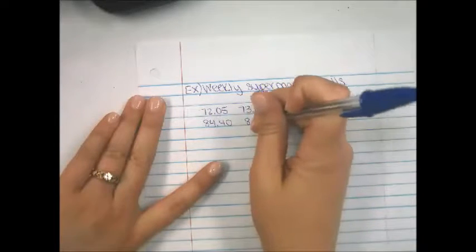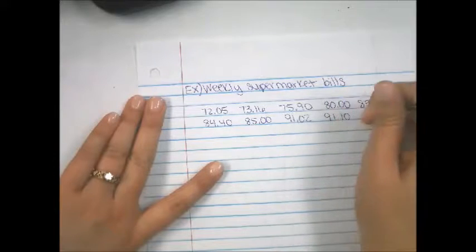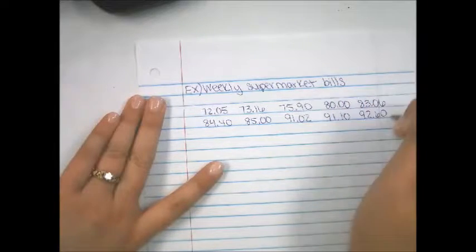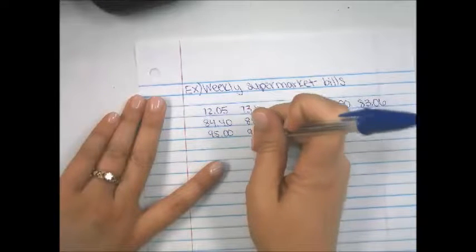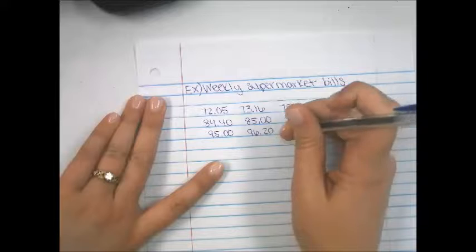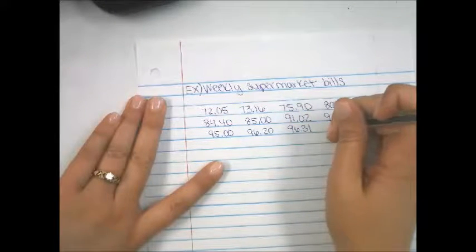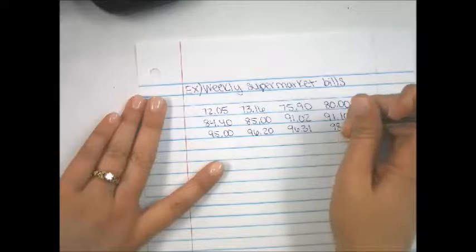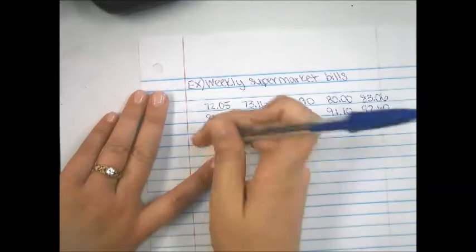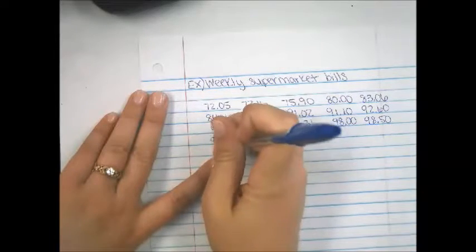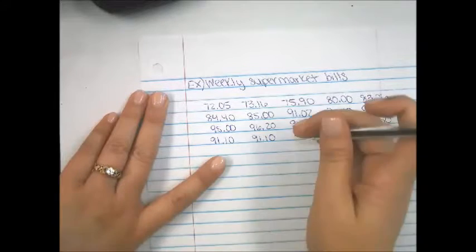84.40, 85, 91, just all of these are different supermarket bills. I'm writing my data in order. The data might not be given in order. Sometimes it might be given out of order.